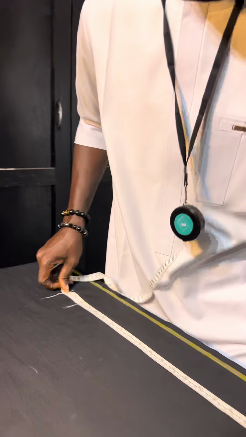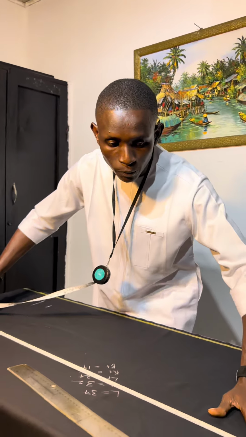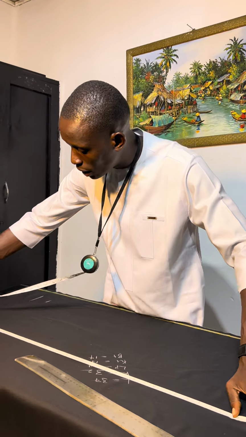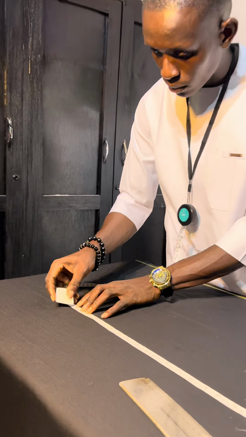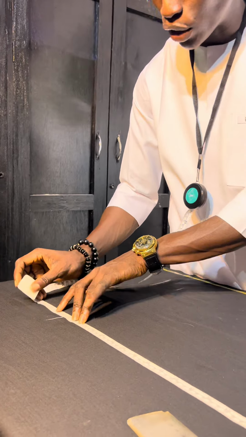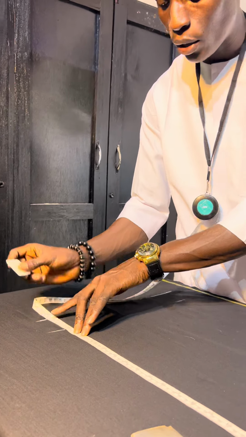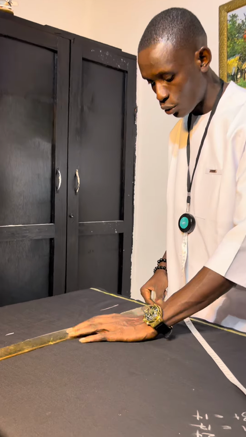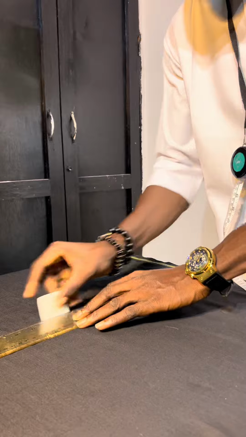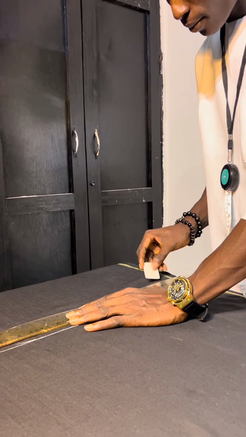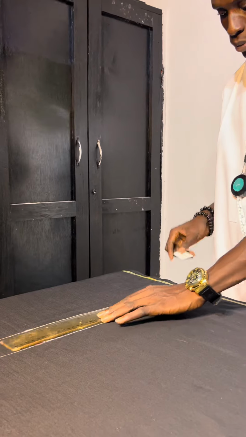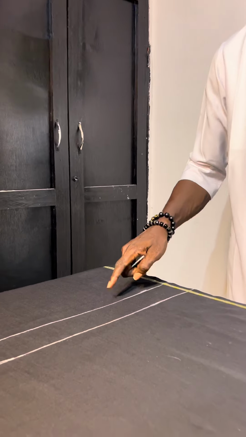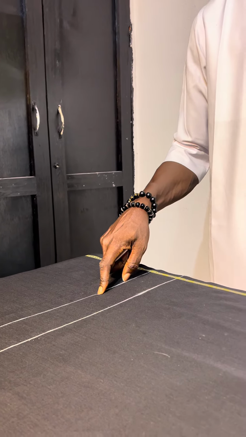I'll move my tape forward again and mark the 37, which is here, plus my folding allowance of 2.5, which is here. After that, you get your straight ruler and join the two lines together. So this is our full length, plus the 2.5 inch folding allowance.